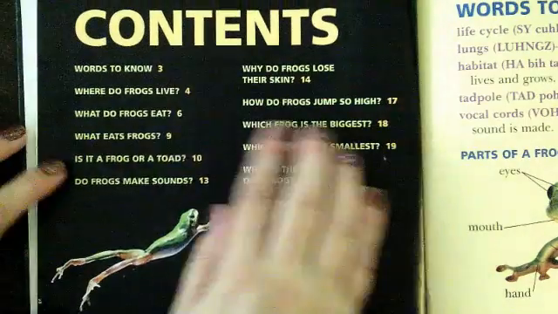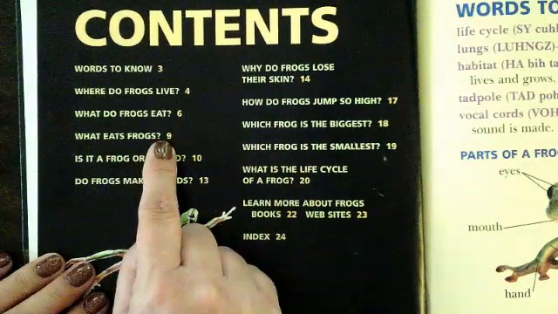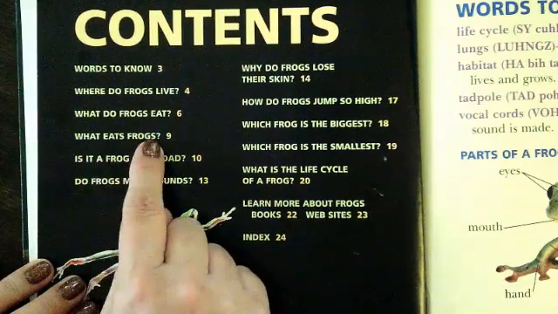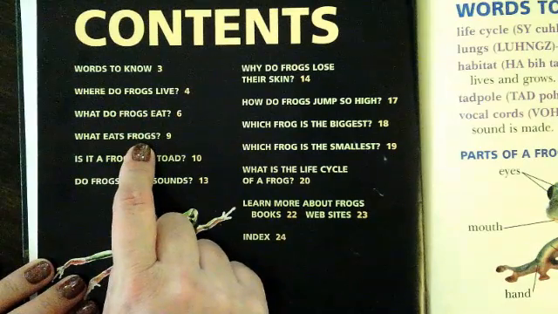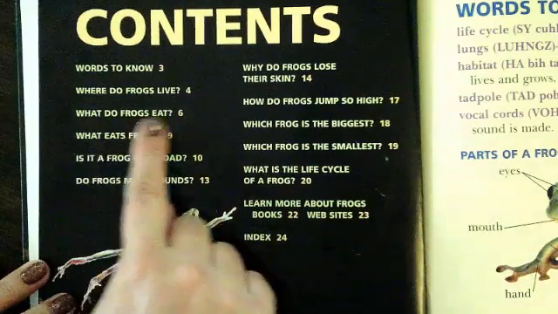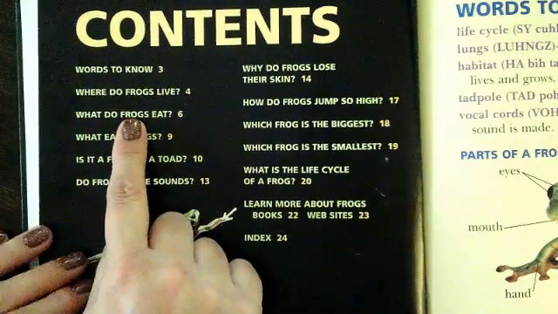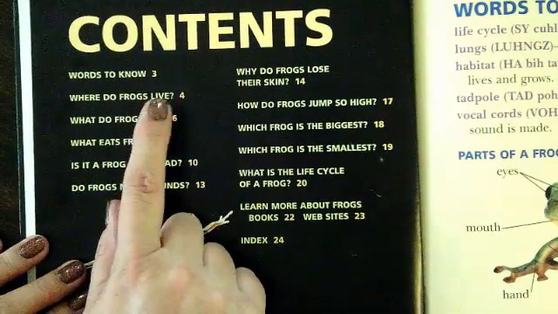So if I wanted to know what eats frogs, I know I can turn to page 9 and read all about that. And that whole subtopic is going to be about what eats frogs. If I wanted to know what frogs eat, I could turn to this subtopic and I would know what frogs eat because the author put all of that same information together.